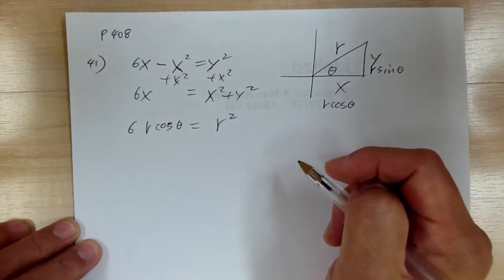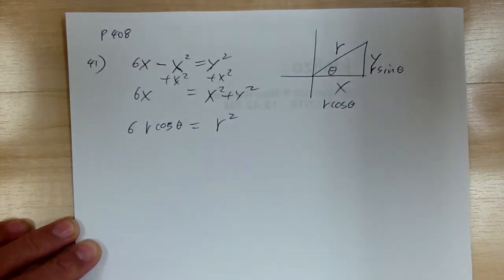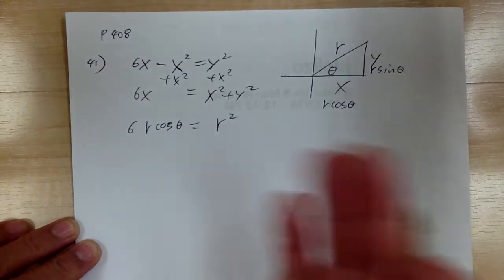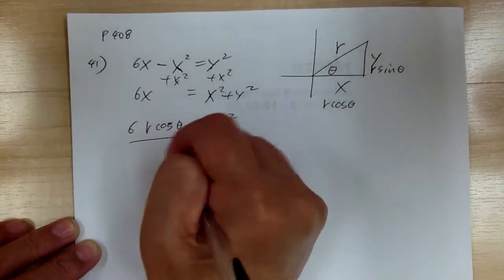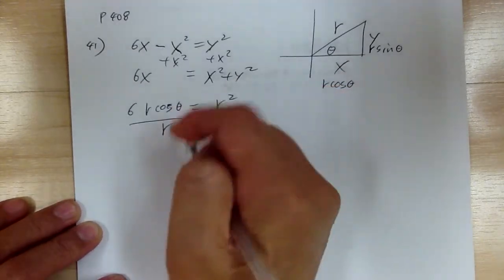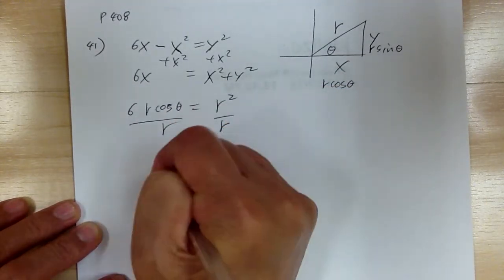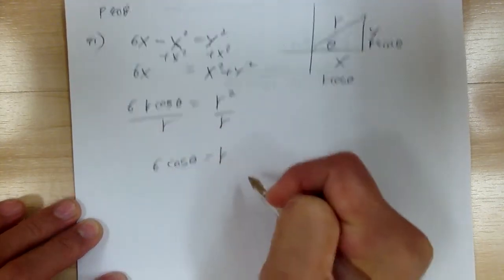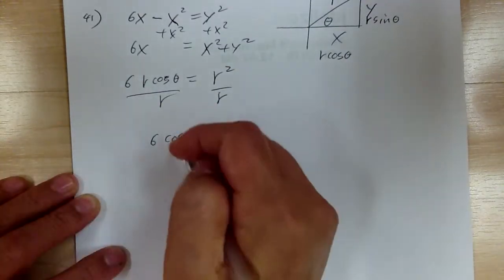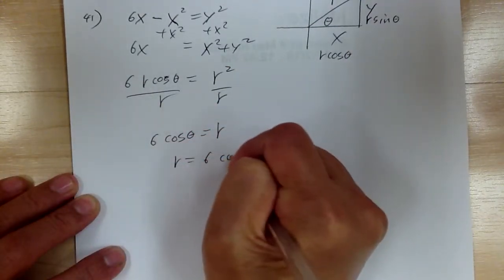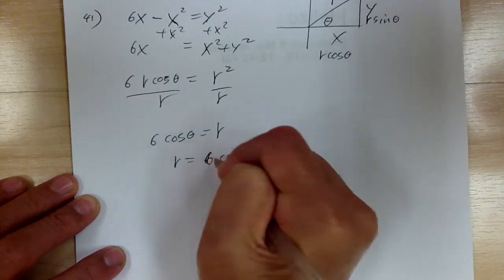Normally in polar form, you want r on one side and theta on the other. So if you divide by r, you get r equal to 6 cosine theta, with r on the left-hand side.